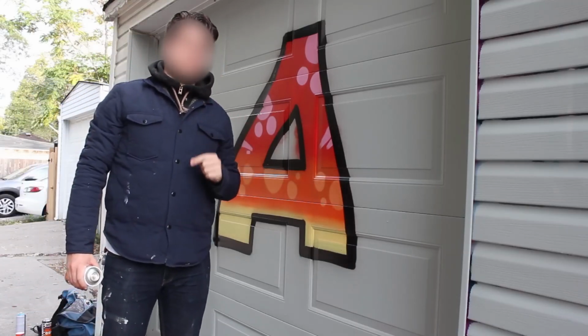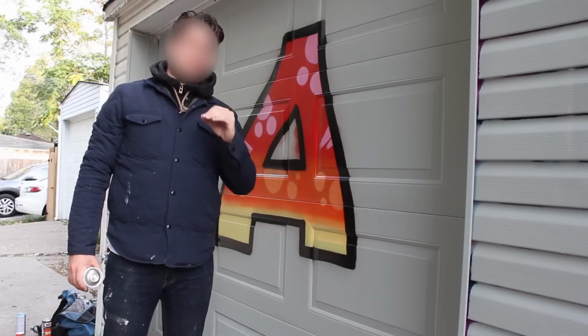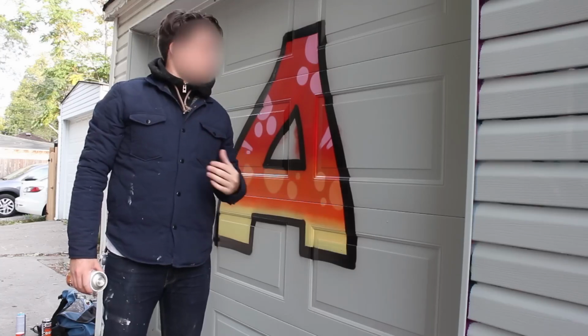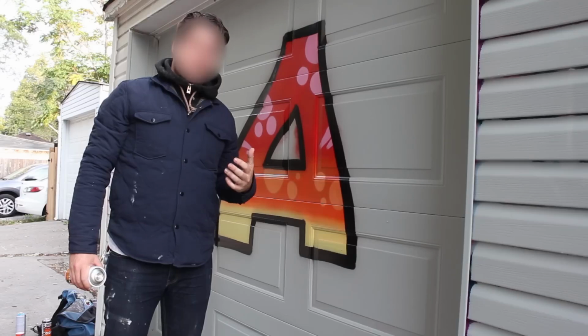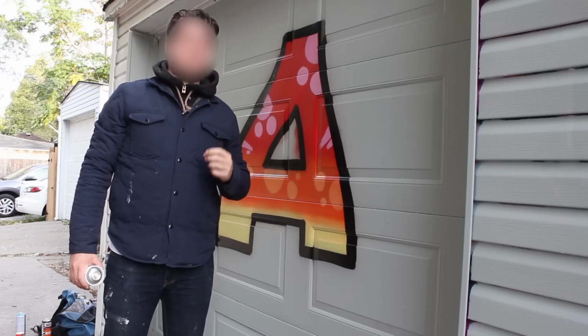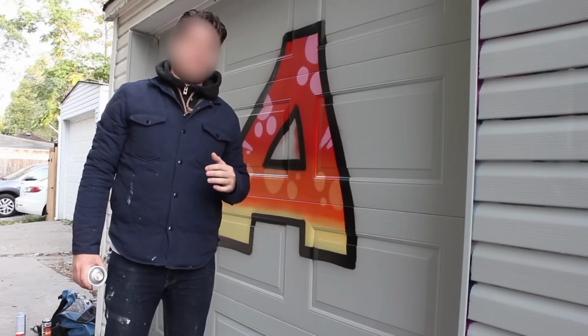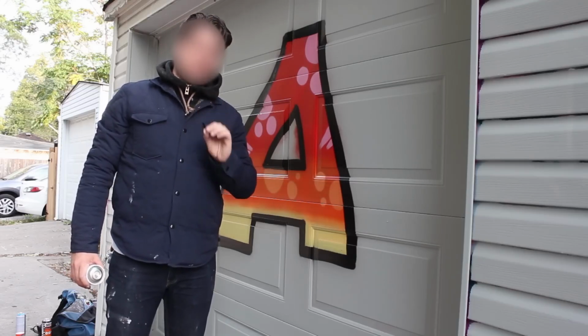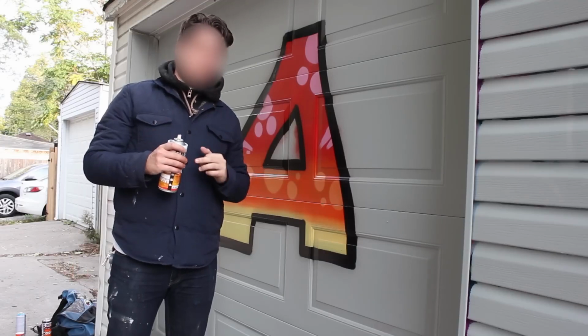Alright, here we are going to add another dimension to the piece that's going to be a really solid way of bringing it all together and adding that certain little flair that we really want. Those are the highlights. The highlights are something that give those letters that extra bit of jump that you can't really get without that extra color. And in this case, we're going to do it in white.